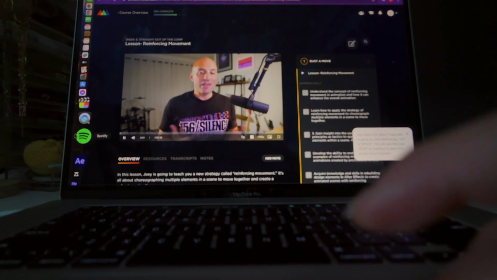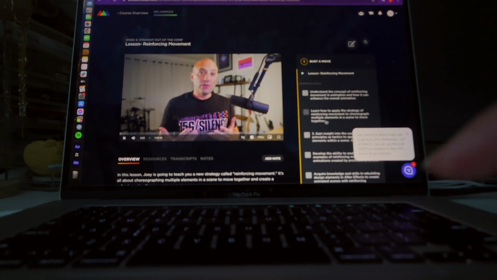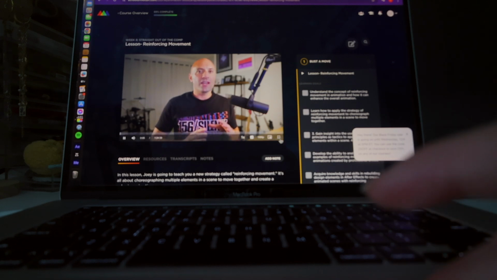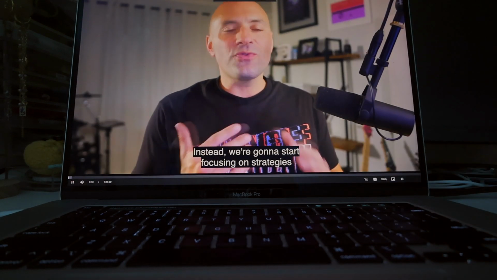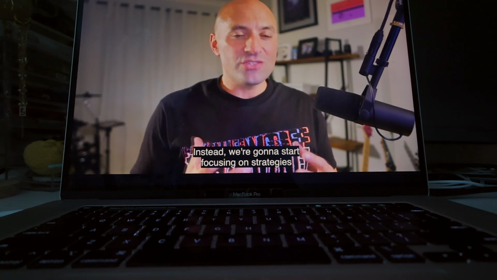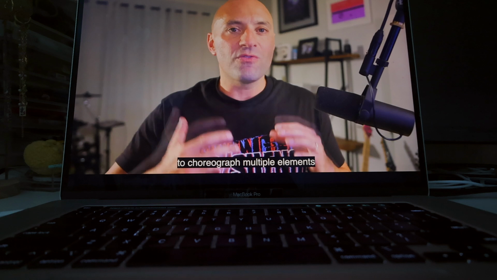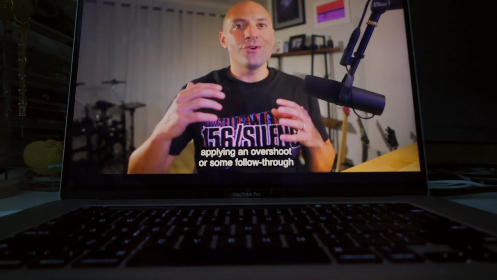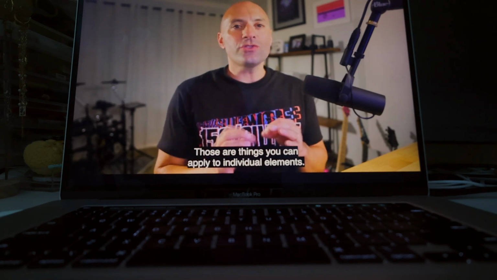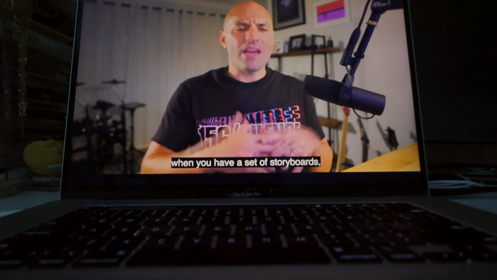Entering the home stretch of Animation Bootcamp, and so for the next few lessons, we're not going to be focusing on individual animation principles anymore. Instead, we're going to start focusing on strategies or overall philosophies that you can use to choreograph multiple elements in a scene to move together. Applying an overshoot or some follow through or a squash and stretch, think of those things as tactics. Those are things you can apply to individual elements.